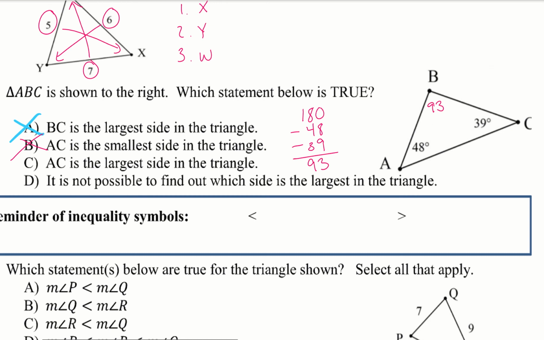Okay, and then AC is the largest side. Let me go ahead and highlight that up again. AC largest, 93 is my largest number. All right, that one does check out. And then D, just to check it, it is not possible to find out which side is the largest in the triangle. Well, we just did a bunch of examples of being able to do that, so therefore we are able to find some sort of answer to this.